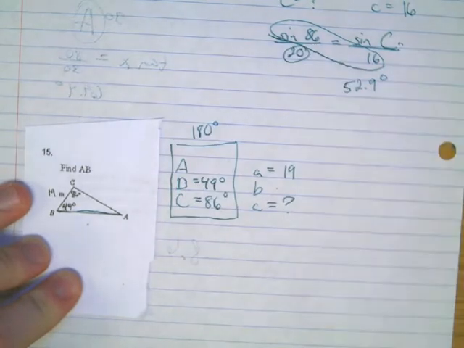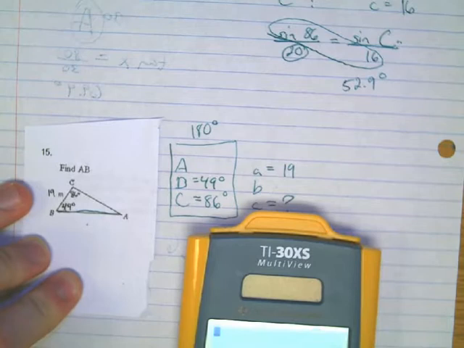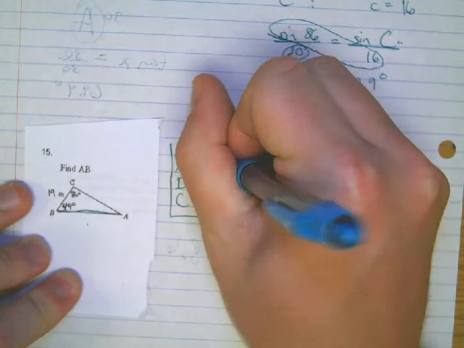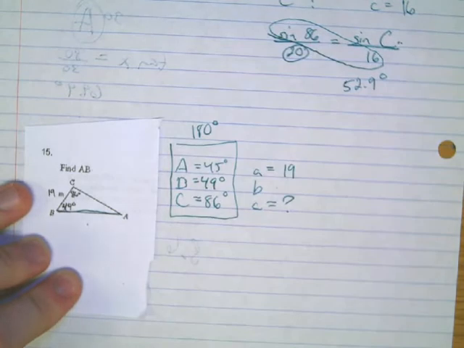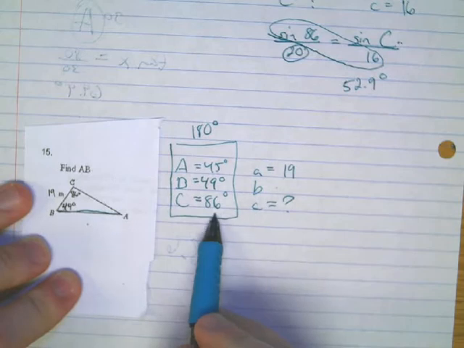So, let's go ahead and subtract 49 and 86, and we get 45 degrees. Guess what now? We can put sine A over little a and sine big C over little c to find our answer.